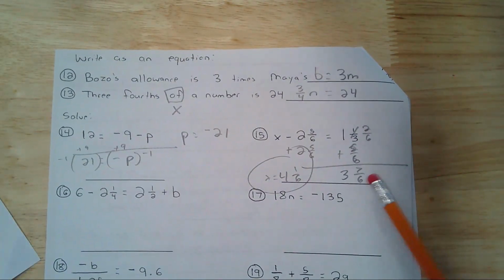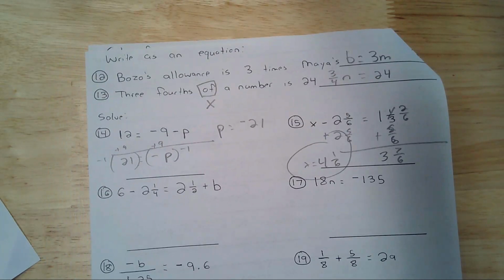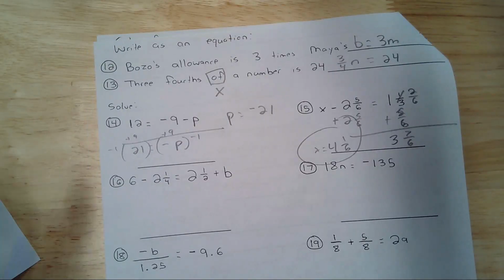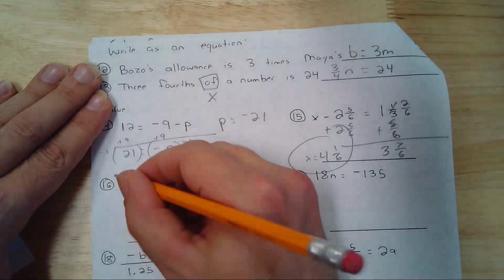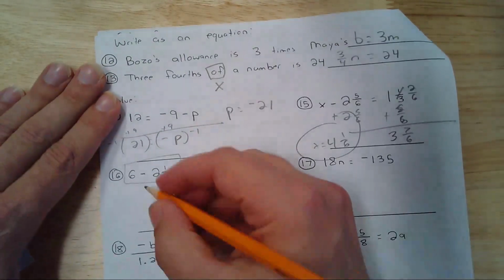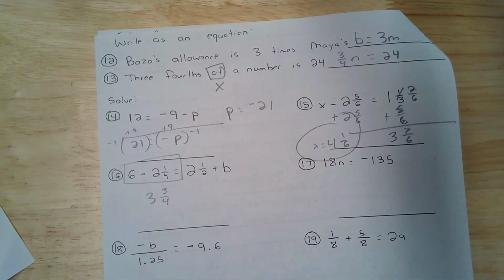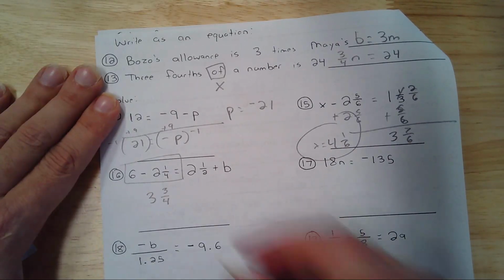I'm just assuming you know how to simplify that. I don't need to walk through the steps. 6 minus 2 is 4. And 3 3/4, I could mental math that one there. So 4 minus another 4, 3/4. Maybe you can mental math it too.